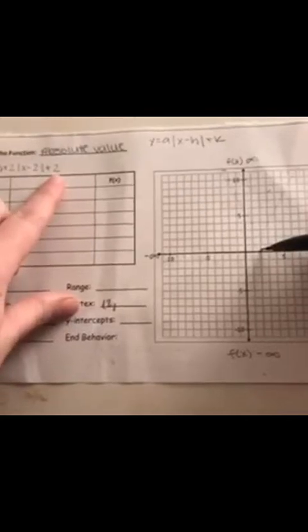You don't even need to use this space to help you. You can just look and see what value of x would make this portion 0, and in this case would be 2. So we know that the start of our vertex is going to be 2. And then we know that adding 2 to it will make it go up 2, making our vertex 2, 2.